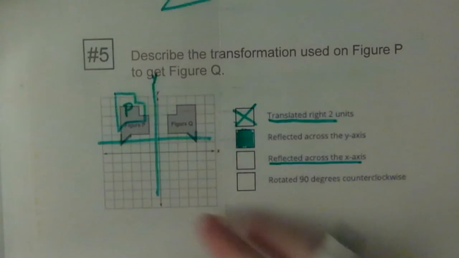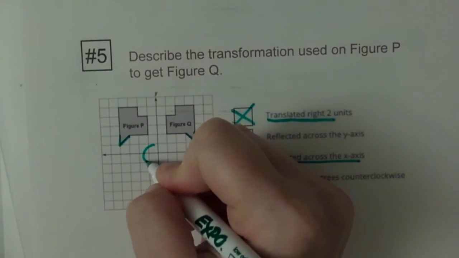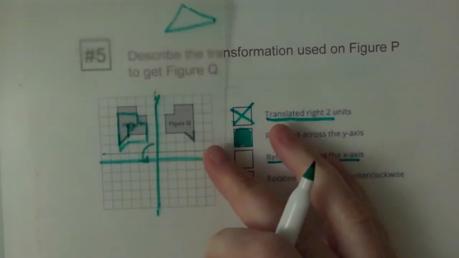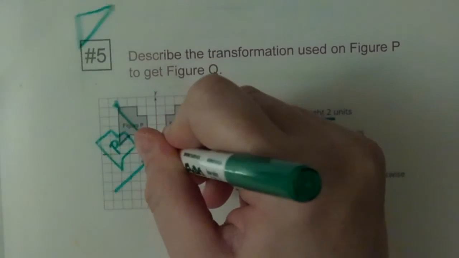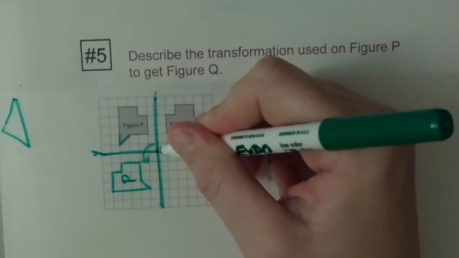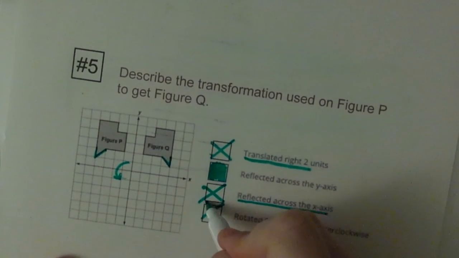Rotated 90 degrees counterclockwise. Remember, counter is going backwards around the clock. So I'm going to take it, put my marker on that point, and then rotate this direction. Well, that didn't work either. So those ones are both out.